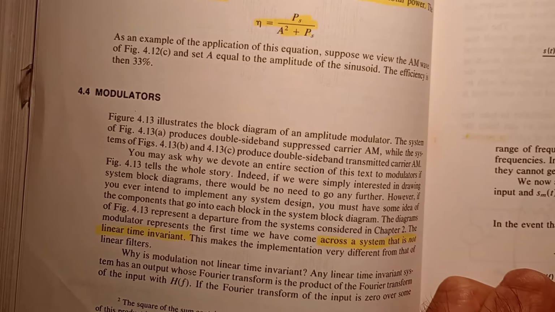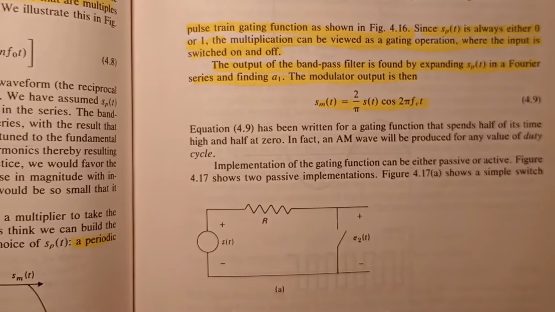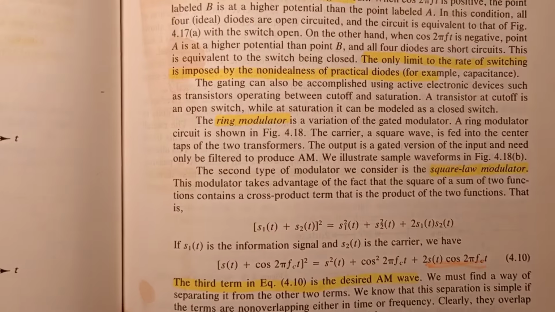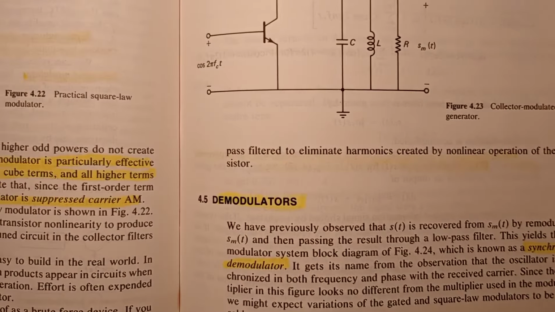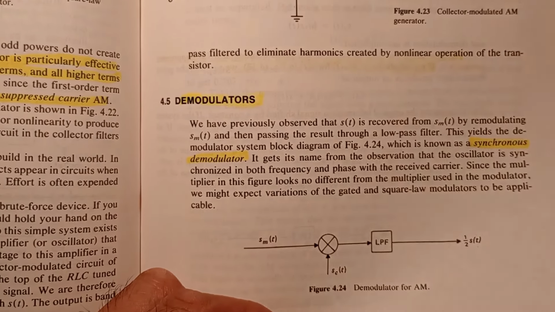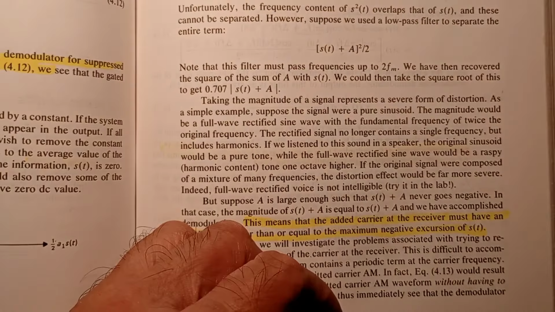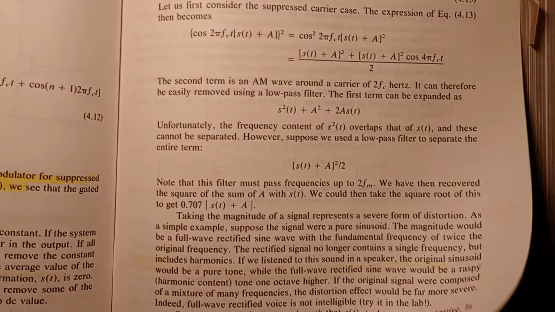And then different ways of modulating a signal, different ways of creating an AM signal. And then how do you demodulate an AM signal? How do you get the message out of an AM signal?